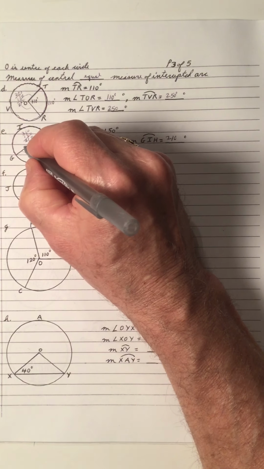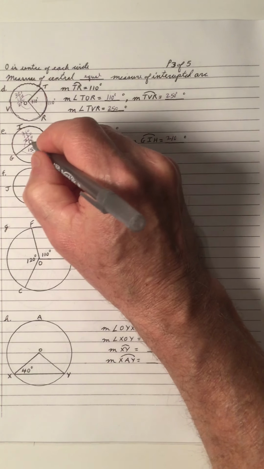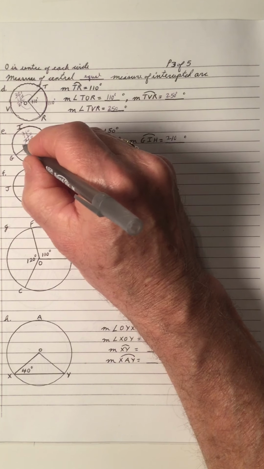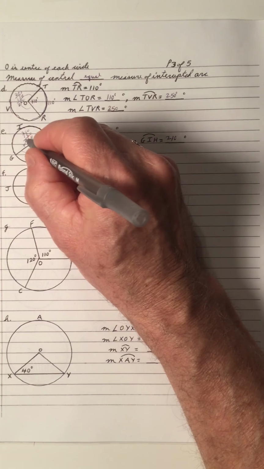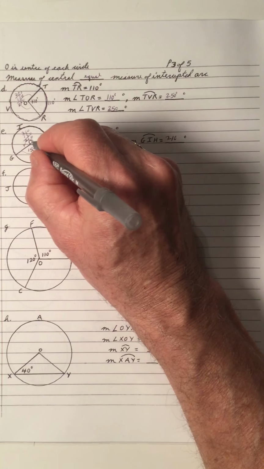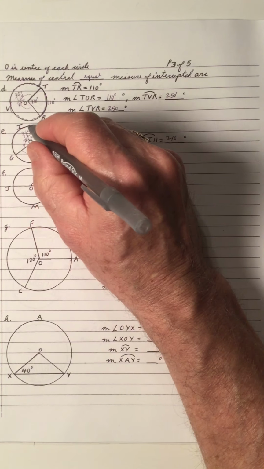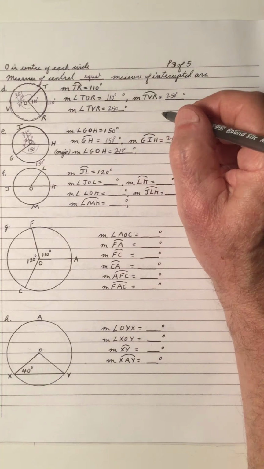So 210 and 150 is 360 all the way around. This angle in here is 210 because this is a reflex angle. And if you add these two up, 210 and 150 makes 360. If you go all the way around a circle, you get 360.